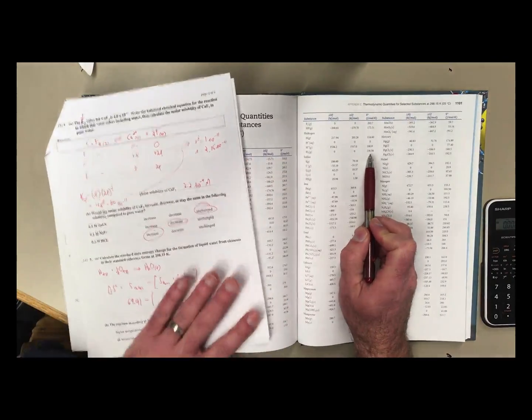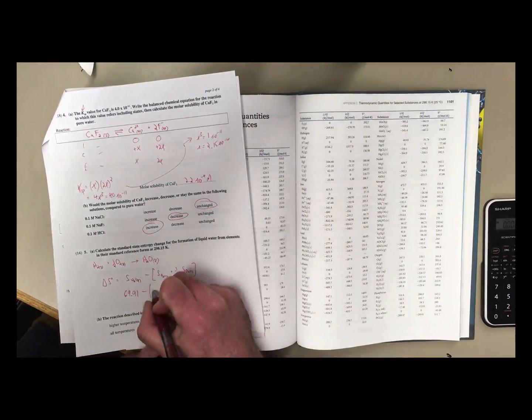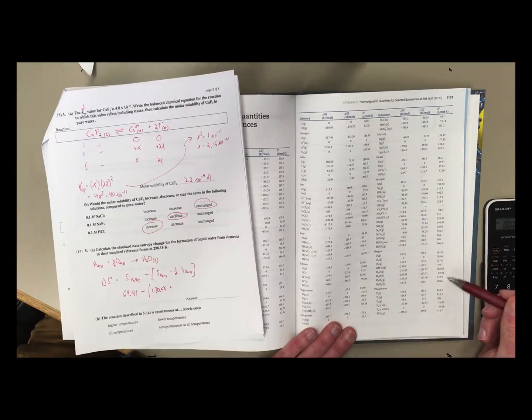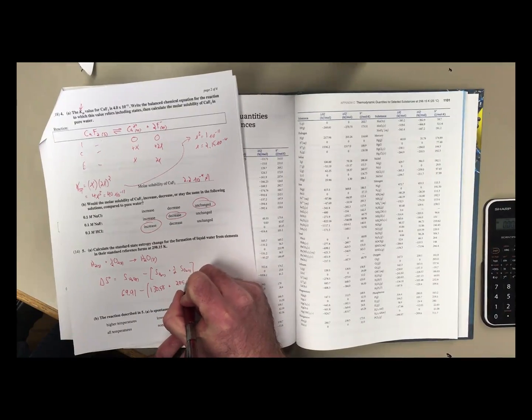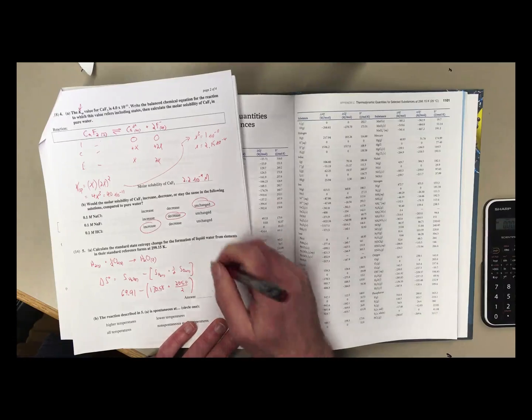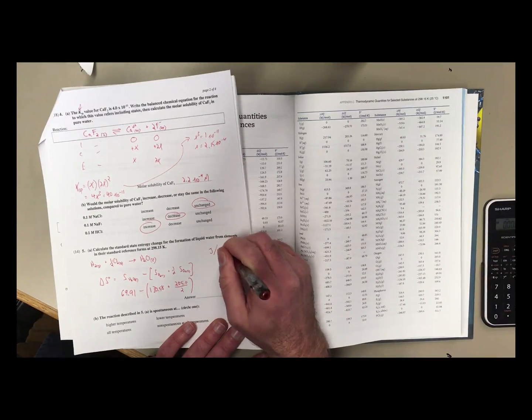H2 gas, the standard entropy is 130.58. And now the standard entropy of oxygen gas is plus 205.0, and then we have to divide this by 2. And let's keep in mind here that the units of all of these are joules per mole Kelvin.